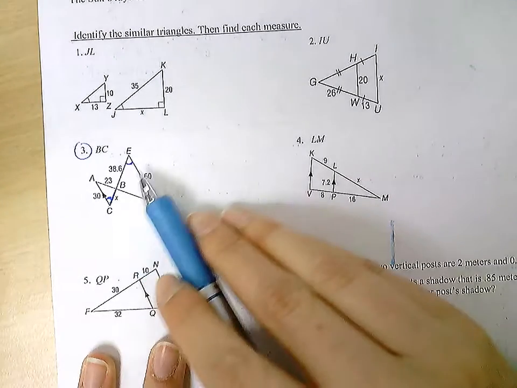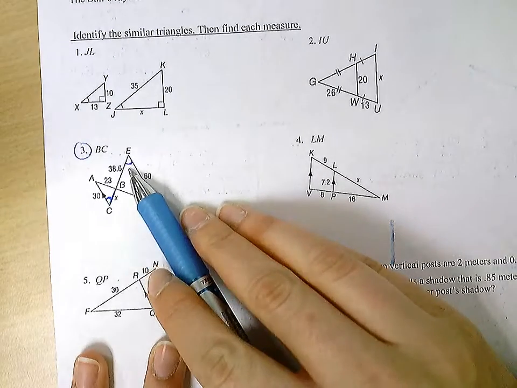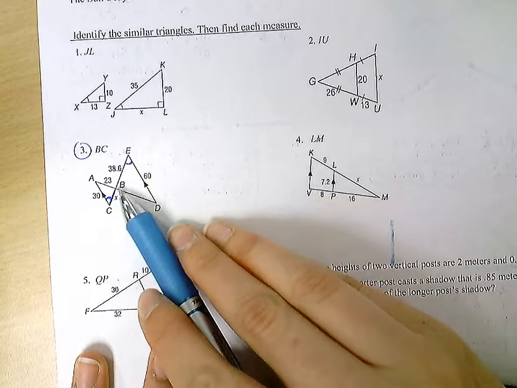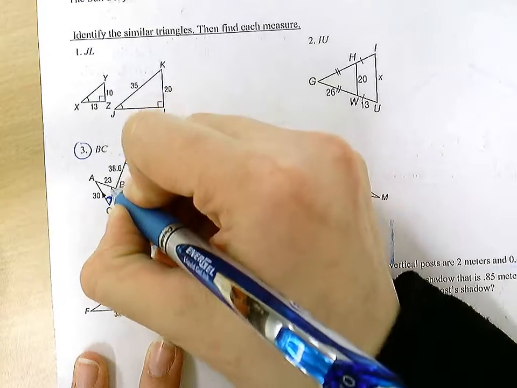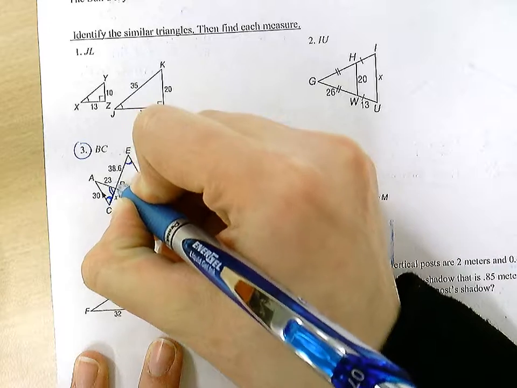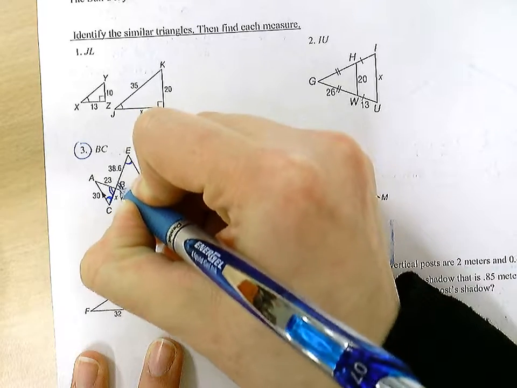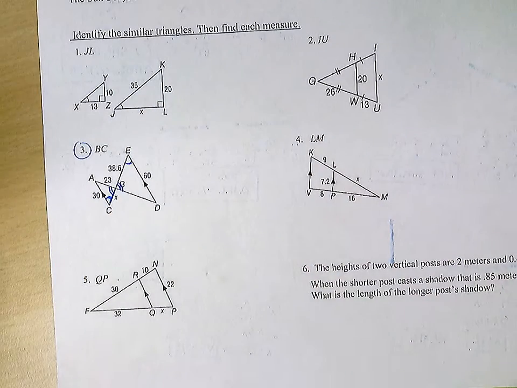And I have vertical angles here again, so my vertical angles are congruent. This will help me figure out which sides are corresponding sides in each of these triangles.